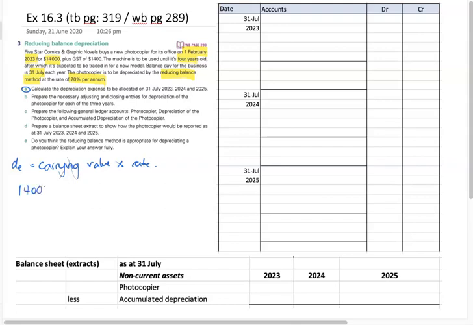So what is our original calculation? $14,000 for the first year. So we are working out 31 July for 2023. 14,000 times 20% equals $2,800. Now, hopefully you've tweaked on that there is not a full year of depreciation here. We bought it on the 1st of February, and we're calculating the depreciation by 31st of July. This is a bit of a trick question. We need to work out how many months have occurred, and it is 6.